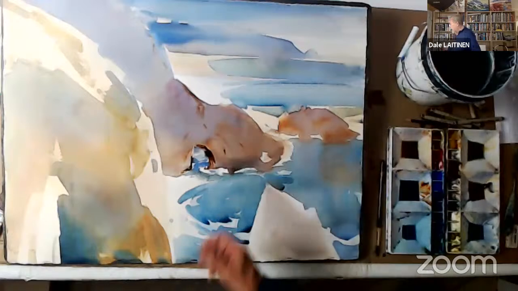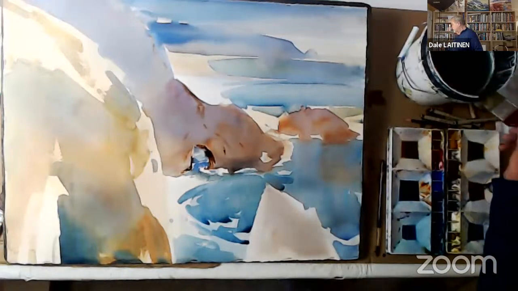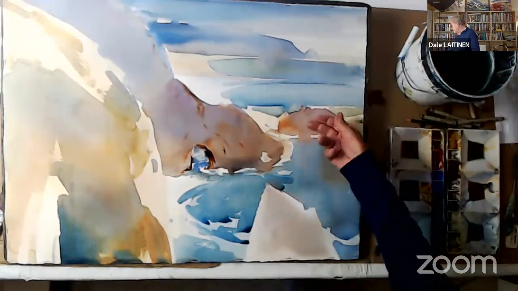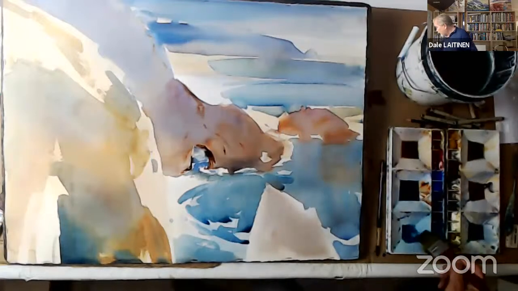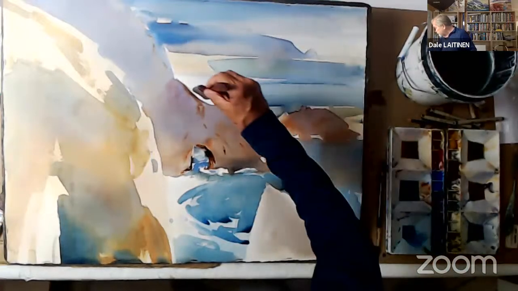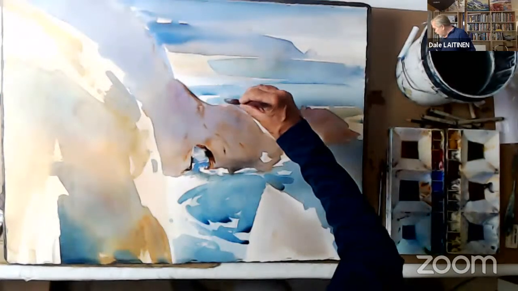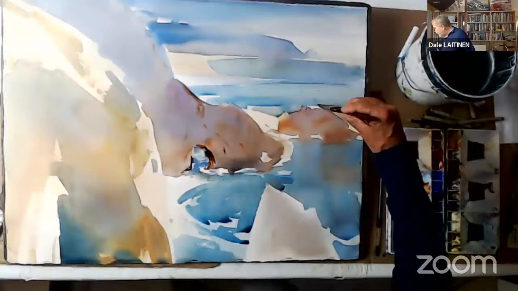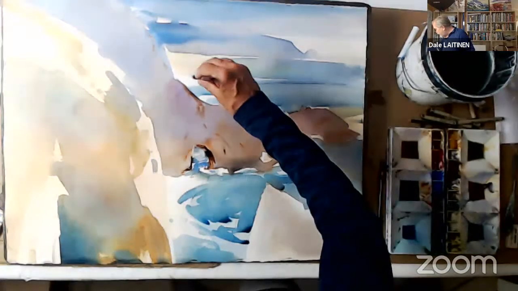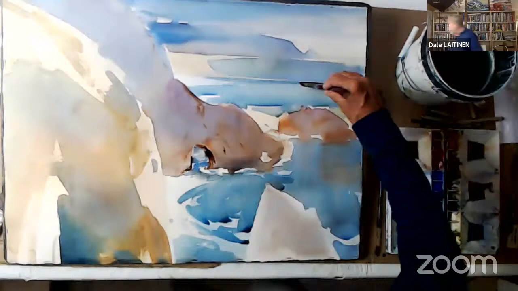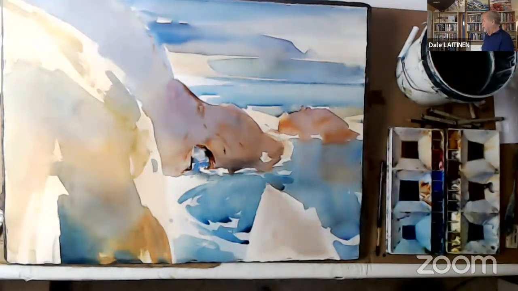That's getting pretty dry there. Seems like that's the life of a watercolor. It's either too wet or too dry all the time. So you just have to deal with it. You just kind of adjust to that.